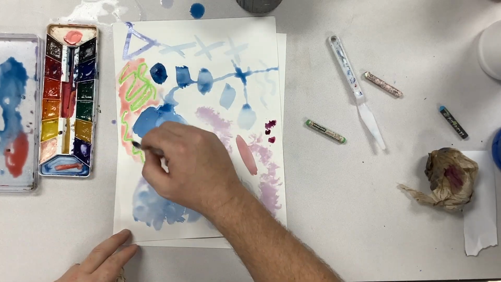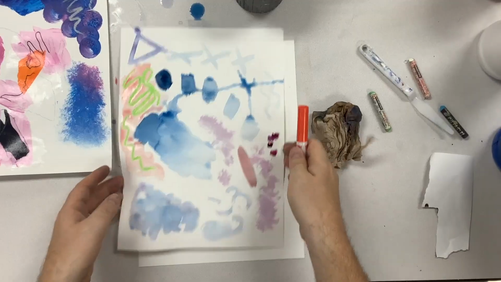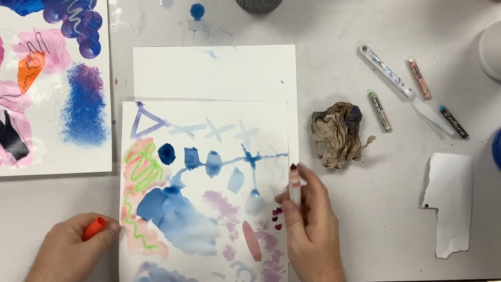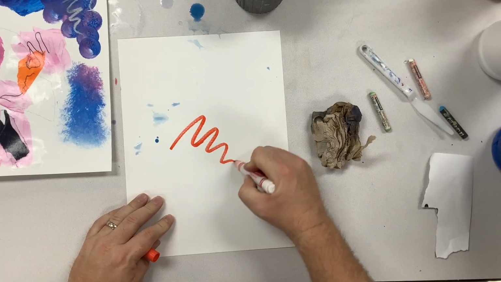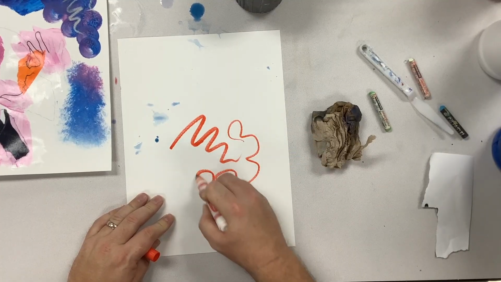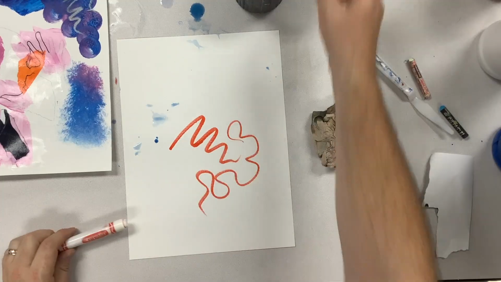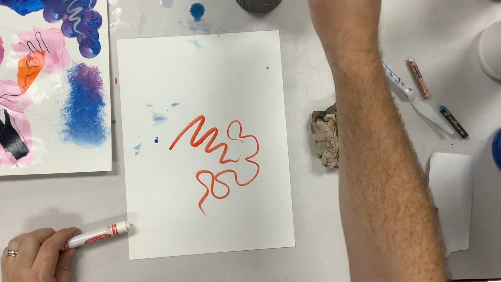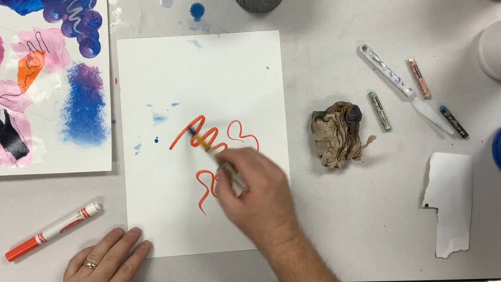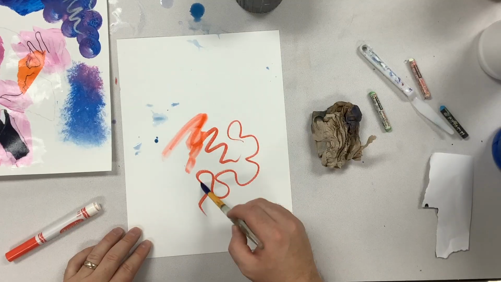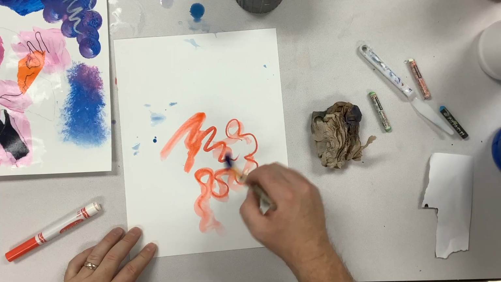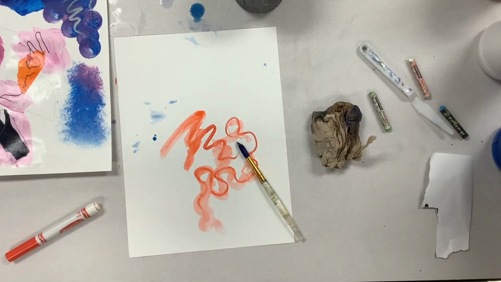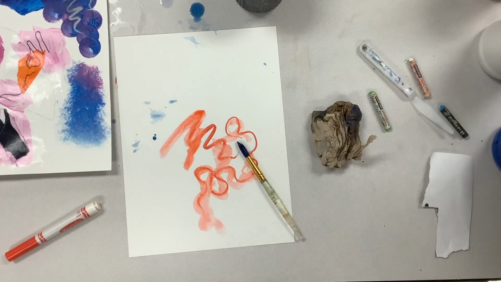If you take Crayola marker onto the paper, tell you what, I'll do another piece of paper here. I can do whatever I want with Crayola marker, and that's pretty cool, but you can also take a wet brush and it will turn into watercolor, right? And why would you want to do that? You could do something kind of cool.